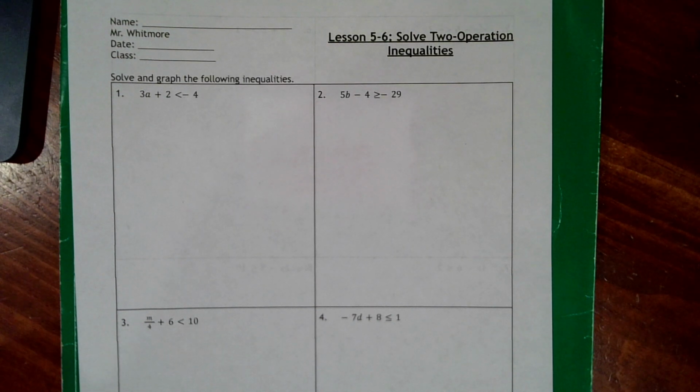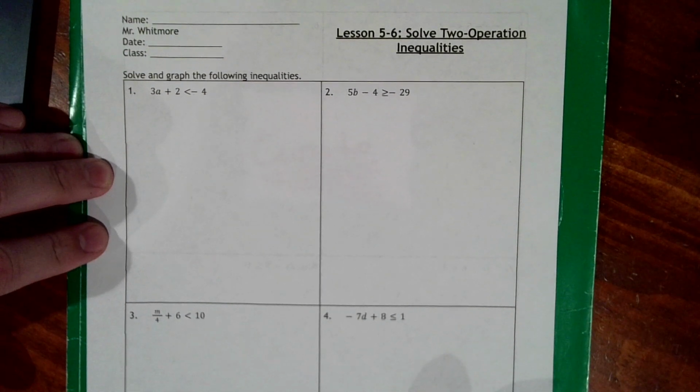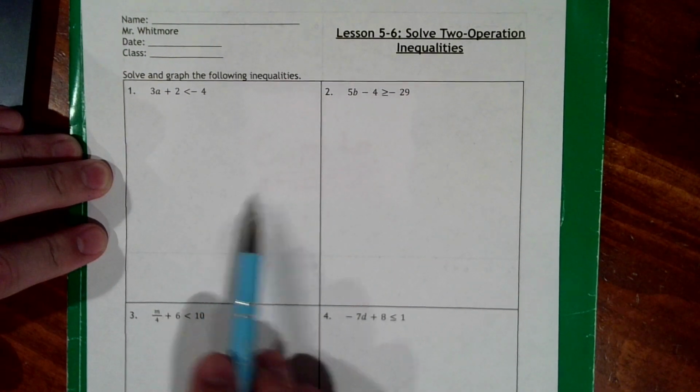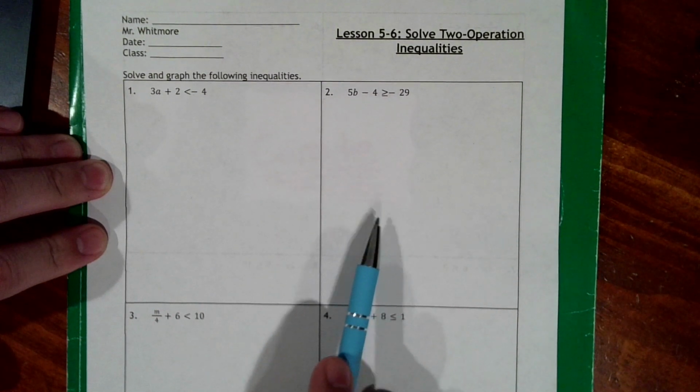I'm going to do the first four problems with you, and then you're going to do the next four on your own and have that checked off, and then probably work on an IXL or some other assignment. So what we're going to do now is I'm going to solve these problems. I'm going to use both methods. I'm going to use the flow chart on this side and then the balancing method on this side, just so you get a feel for both of them.